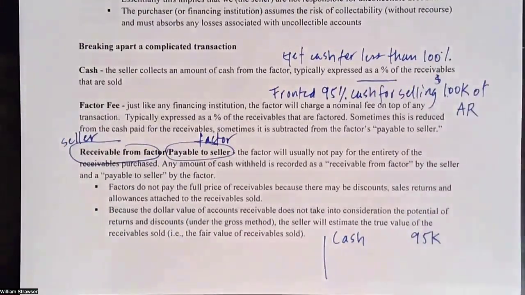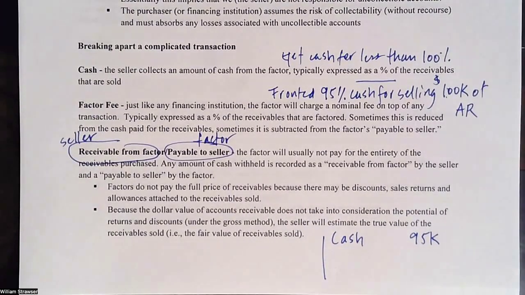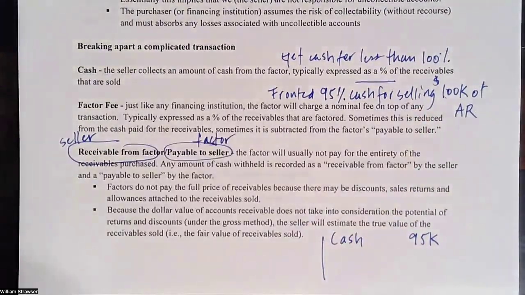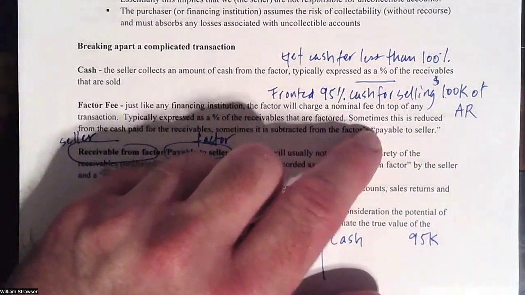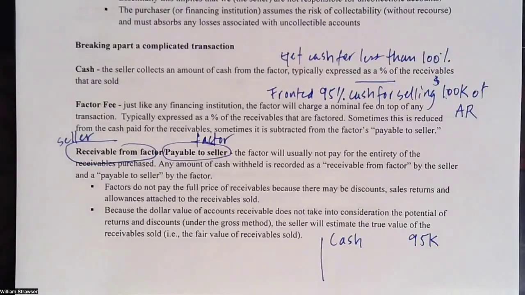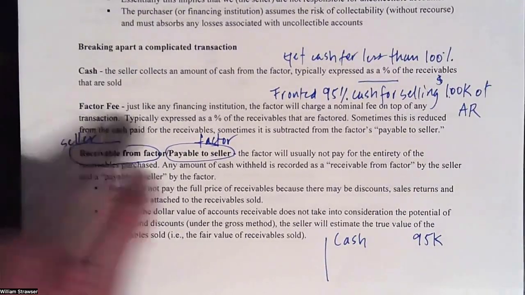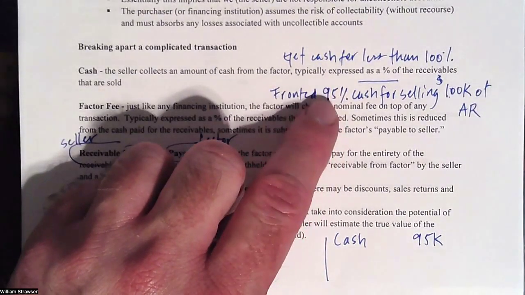Now, one of the issues with this is that we as the seller understand that some of what they're withholding, the 5,000, remember the reason they're withholding it is because they know that receivables will have returns, sales returns and allowances, other events like discounts that will keep them from claiming the full price of the receivables they bought. So we as the seller know that's going to happen. And we as the seller know we're not going to get back the entire 5%.